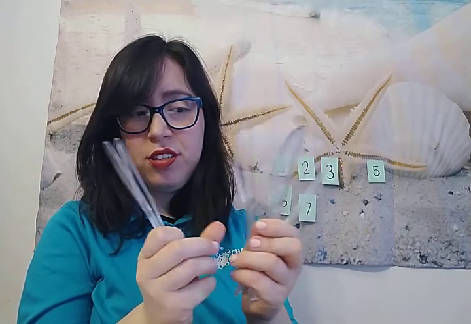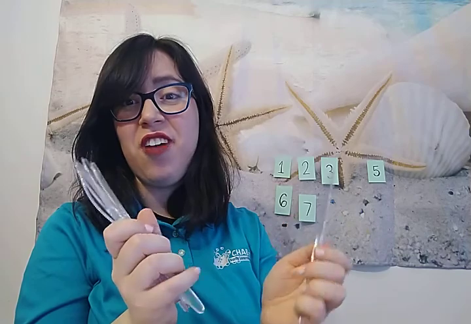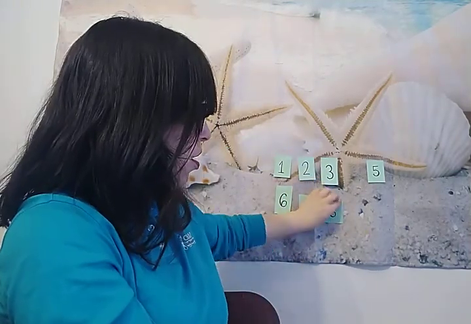Echad, shtayim, shalosh, arba, can you count with me? Chamesh, shesh, sheva, shmone. I have shmone plastic knives. Super cool. All right, let me see if I can find that number. Here it is. Can you make it with your fingers? You need chamesh and shalosh to make shmone. Let's hang it up. Here we go. We are almost done finding all the numbers.